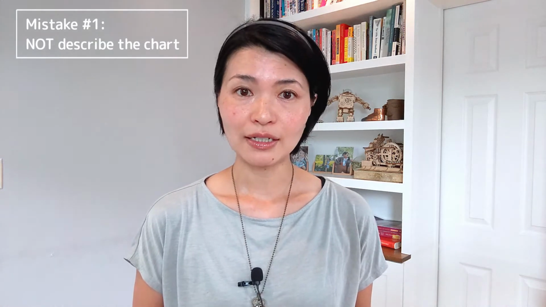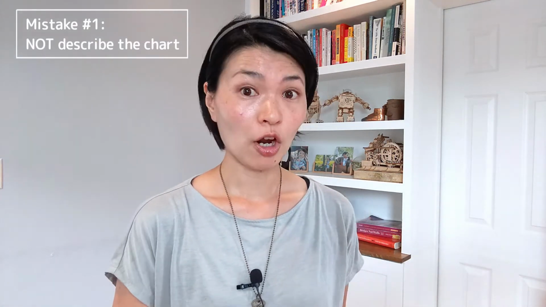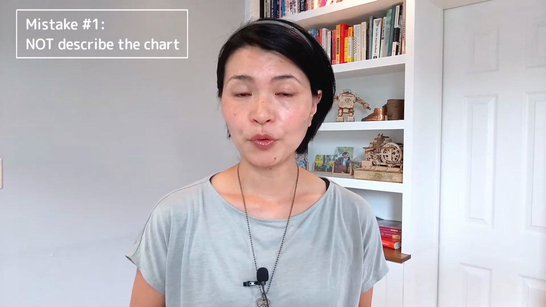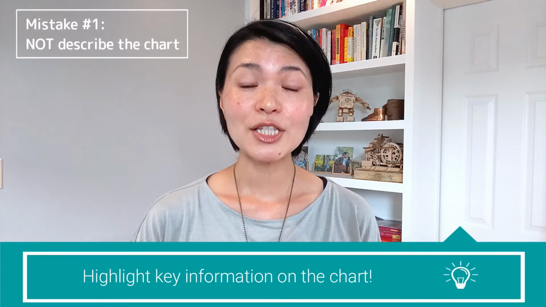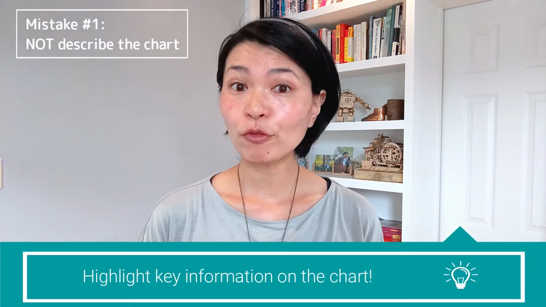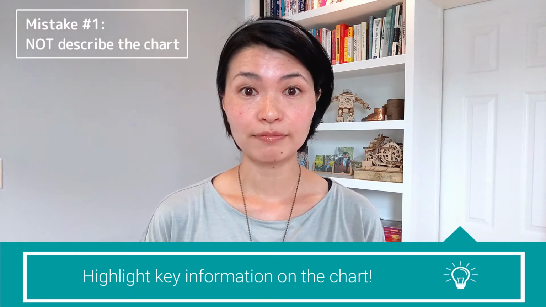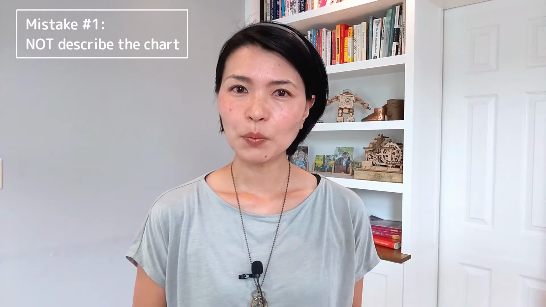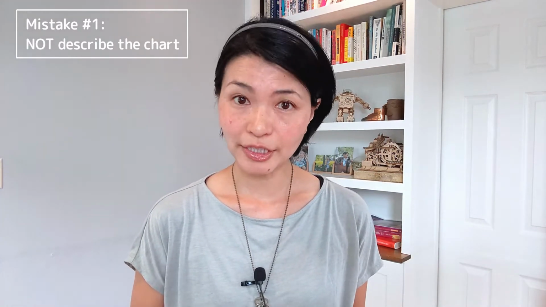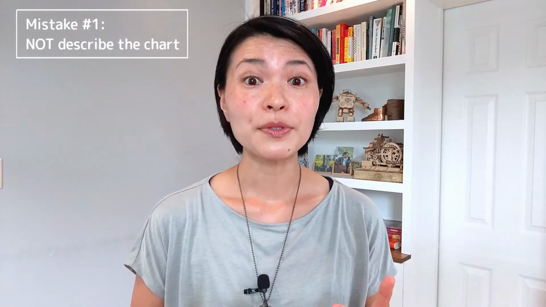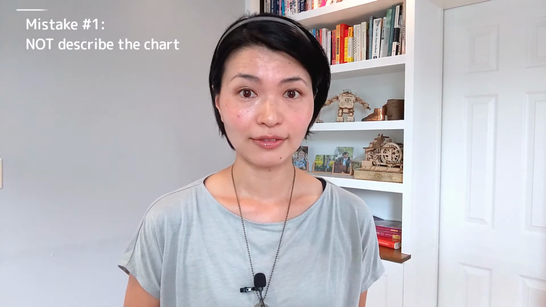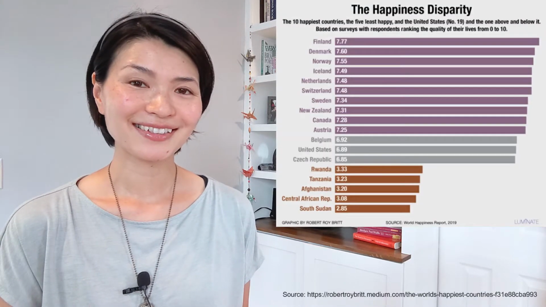For this reason, when you describe a chart, the most important thing you need to do is to highlight key information for the audience. In other words, tell your audience clearly what you want them to see in the chart. For example, let's say you want to show this graph to the audience.